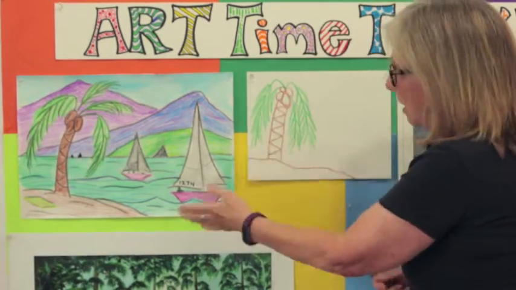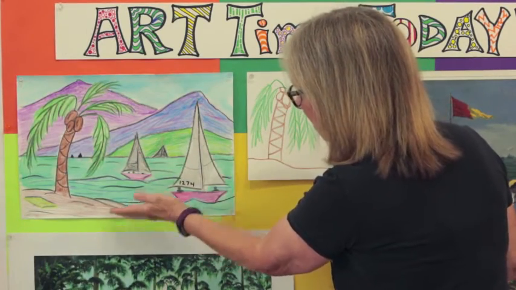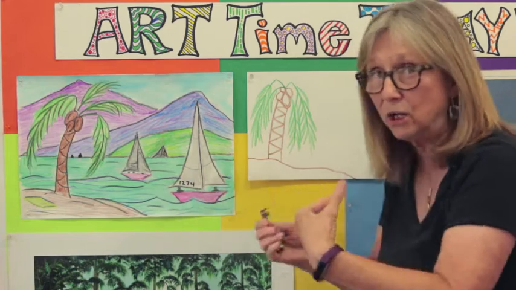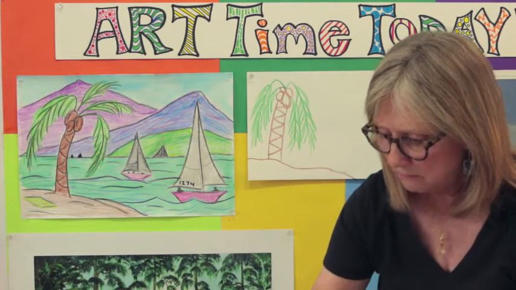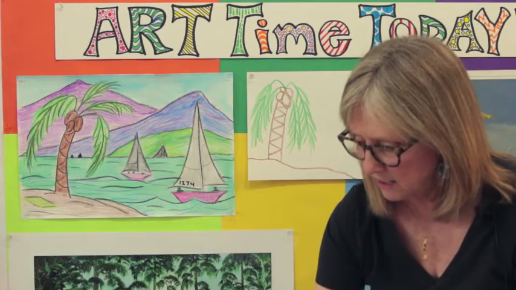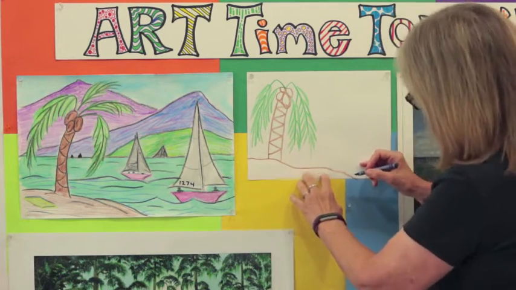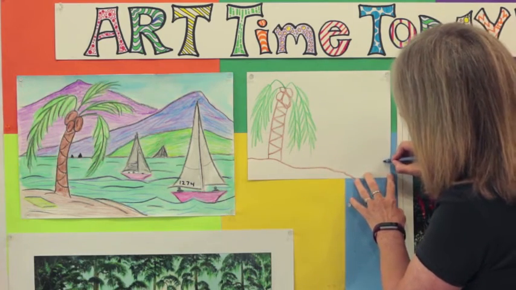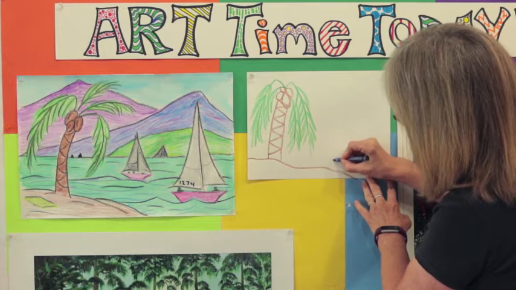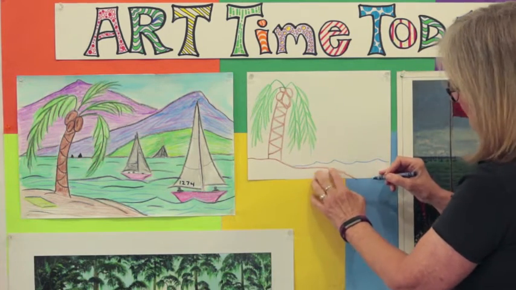So once we get the palm tree done, we're going to start on the water, but we're going to start at the lowest, closest part to us. So my water, that's a nice dark blue. I want a little bit lighter one. So I'm going to start, so my water is going to be coming a little bit wavy, and it's going to kind of come up onto the beach a little bit.